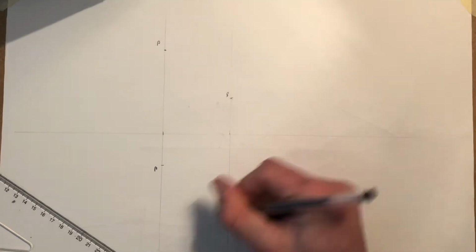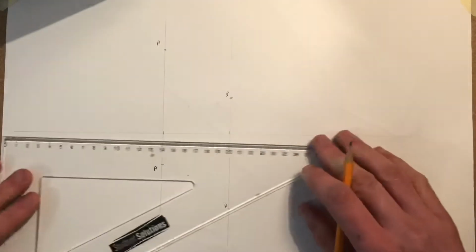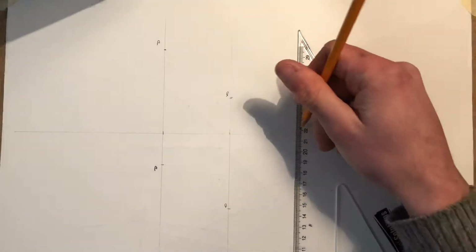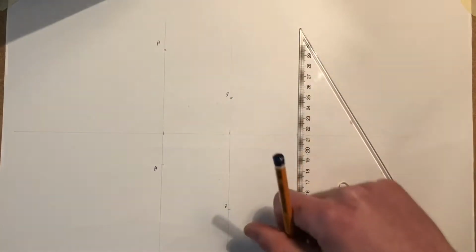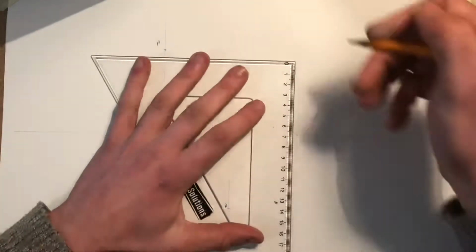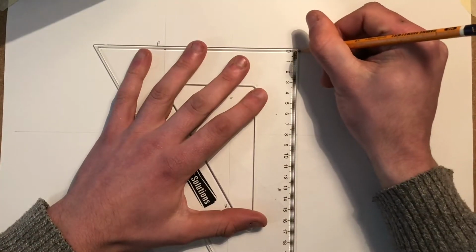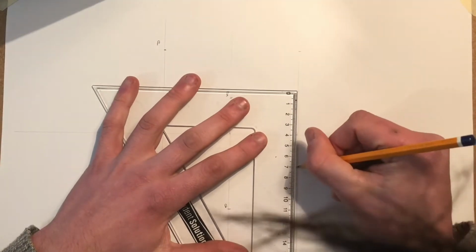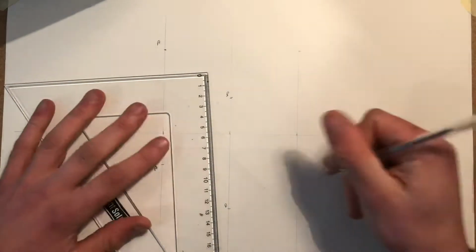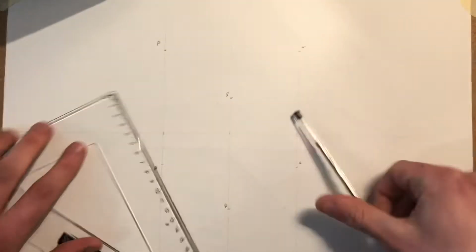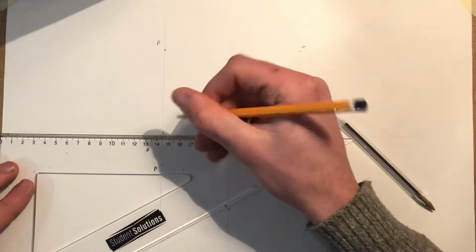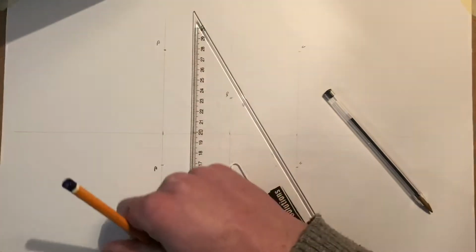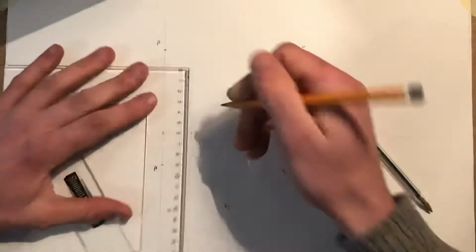That's B. C then is across 265, up 80, down 30. D is across 170, up 105, down 5.